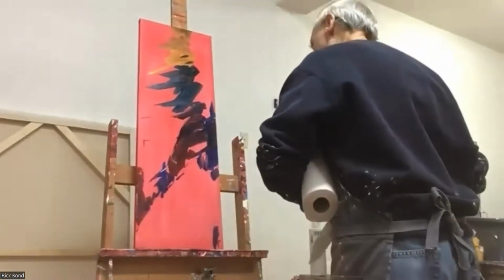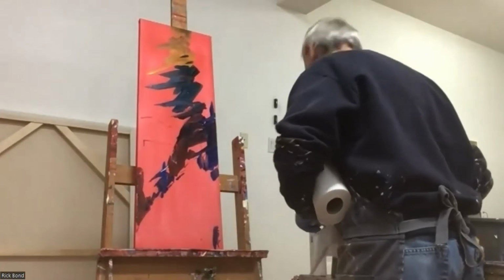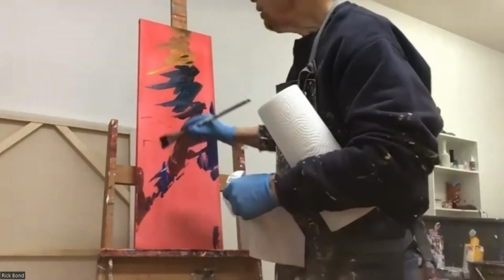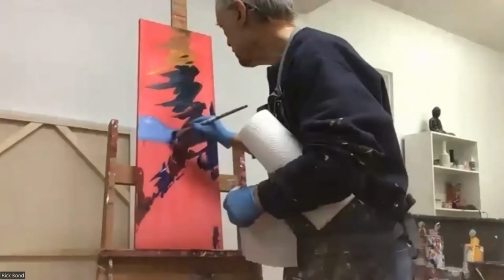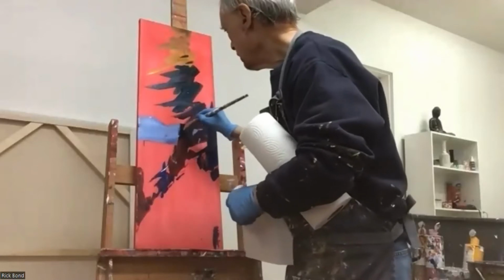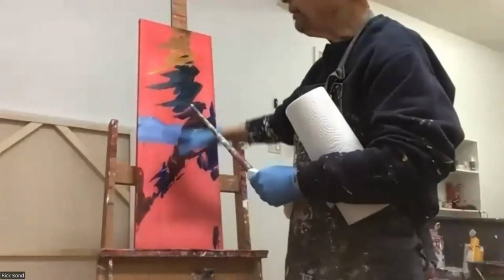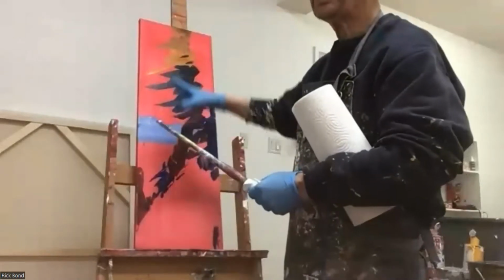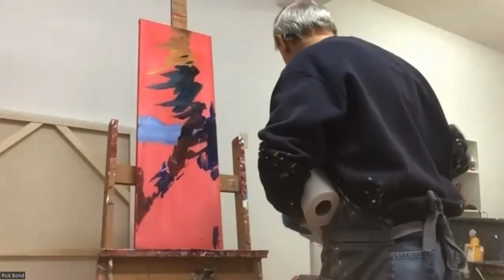What I like to do is lay in some of the background. Now this is all in fluid acrylics. So it just is going to give me the space, the shapes that I want. And probably when these dry, I'll be coming back in and doing a second layer over the top once I've got the color in that I want in there.